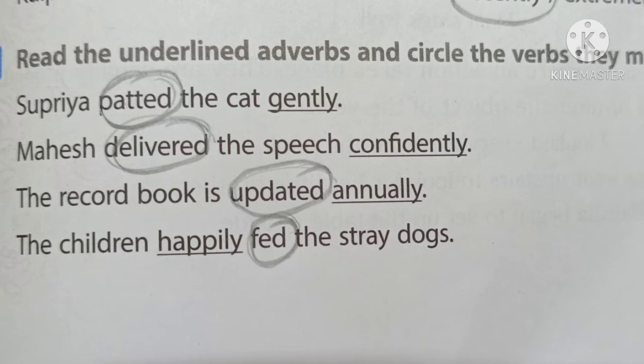Now, we will do one more exercise so that you have a better understanding of what adverbs are. Read the underlined adverbs and circle the verbs they modify. The adverbs are already underlined.